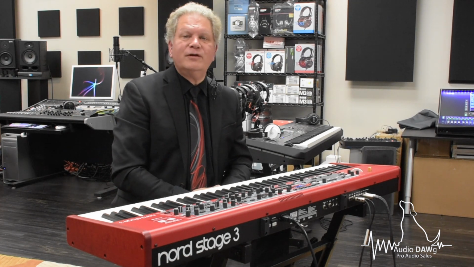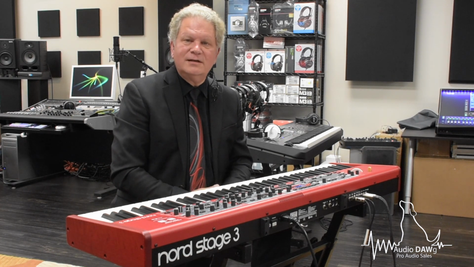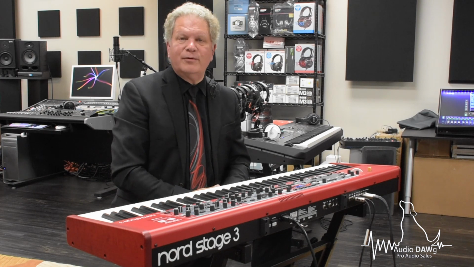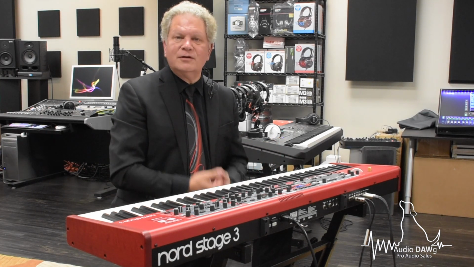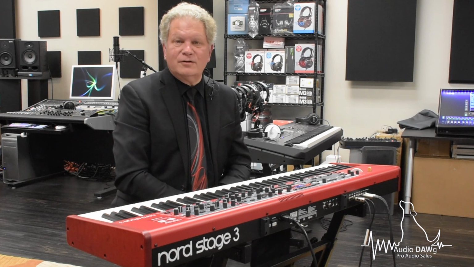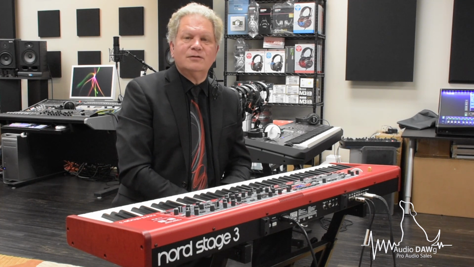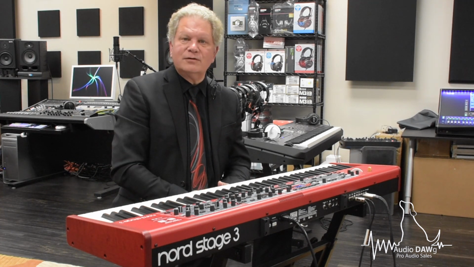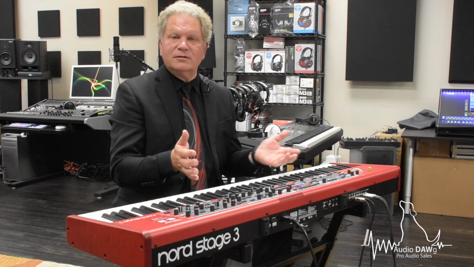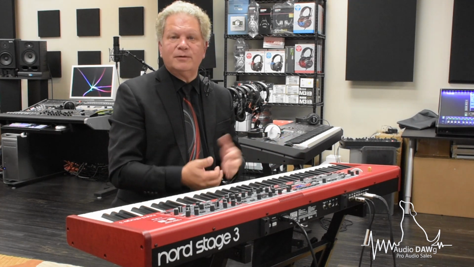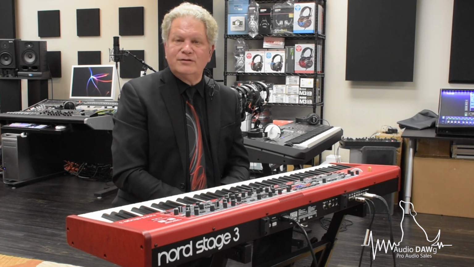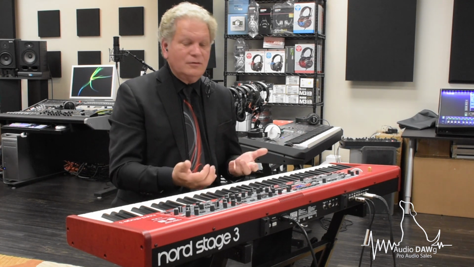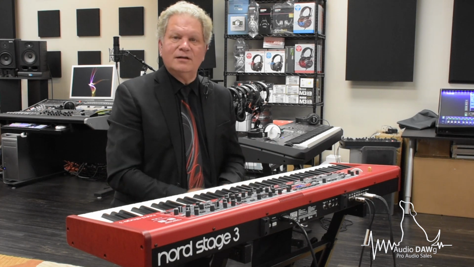They have two free utilities for Mac or PC. One is a librarian, which allows you to organize all your programs and your performances. Another one is a sample editor. This allows you to take your own custom waveforms and drop them on the keyboard and decide how high and low you want the split points for the samples, tune them, loop them. It's a great utility. And then of course you download them into the instrument and they stay in the instrument.